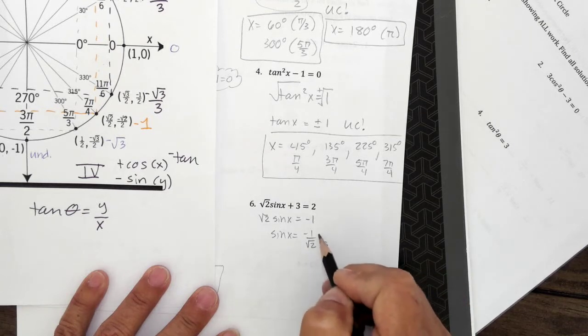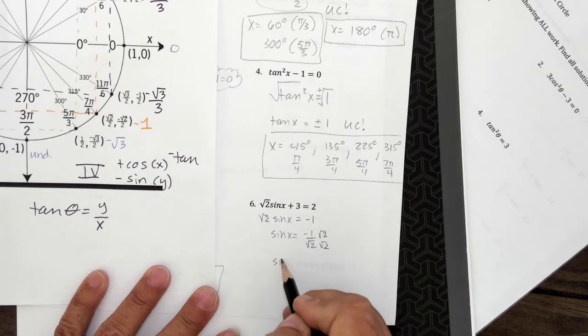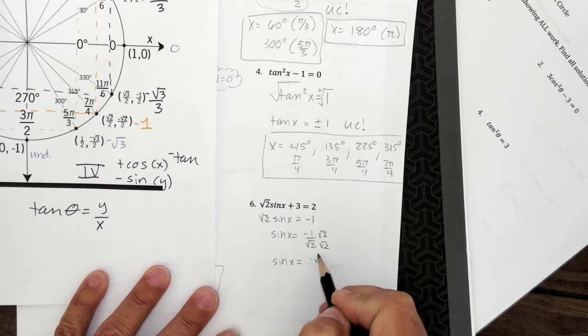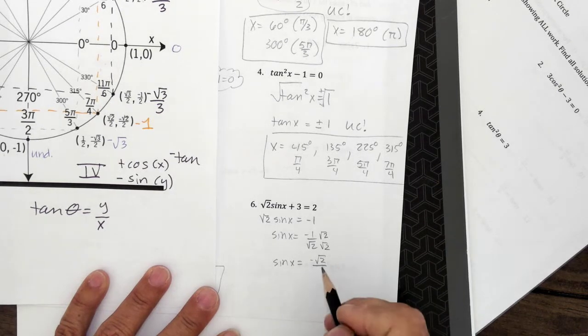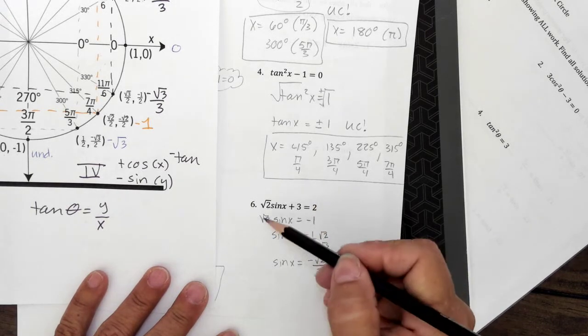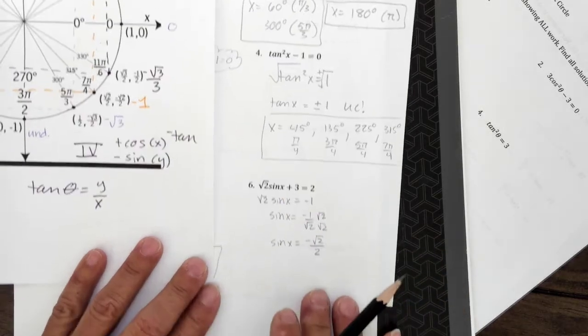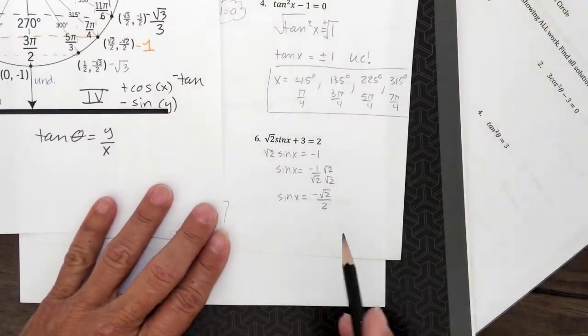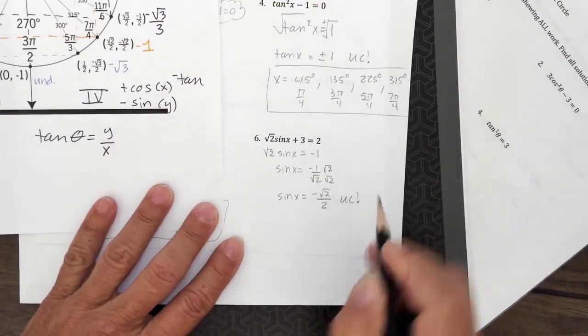So that requires me to rationalize because everyone in the world knows you can't have a square root on the bottom. So I get -√2 over regular 2, and this is not a plus minus because I didn't do any square rooting in this problem. There just was a square root, but I didn't introduce the square root sign. So it's unit circle time once again.